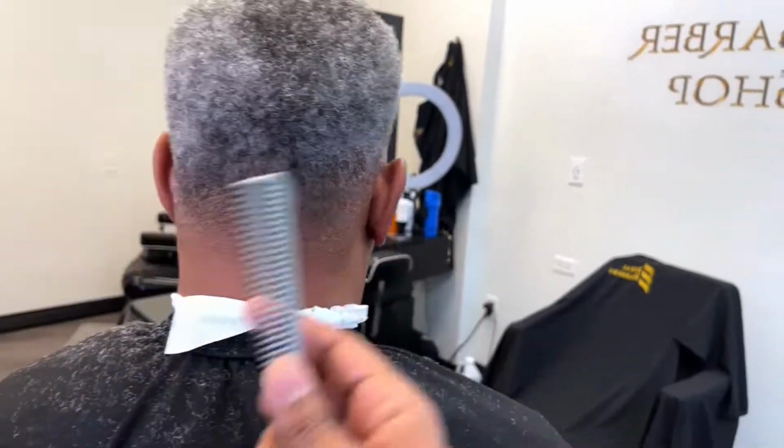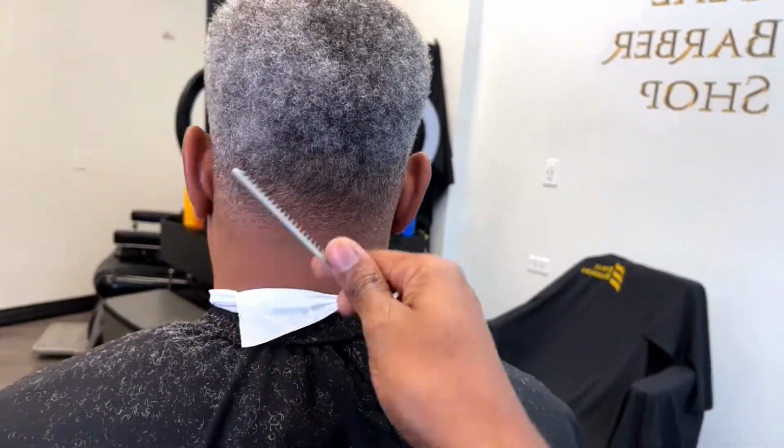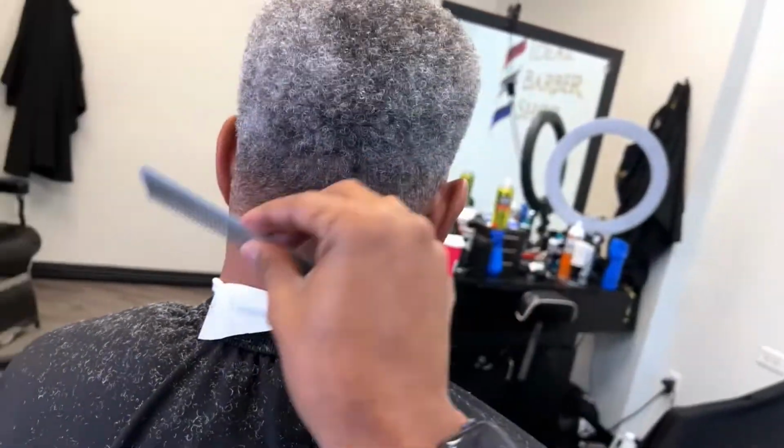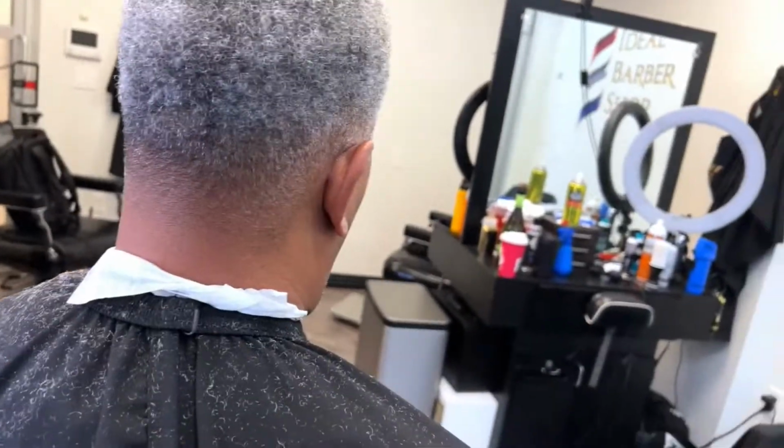And I'm done. So now at this point, I'm doing all cleanup work, right? I'm going through, looking for areas that catch my eye, that seem out of place. Combing his hair in different directions, seeing what pops out.